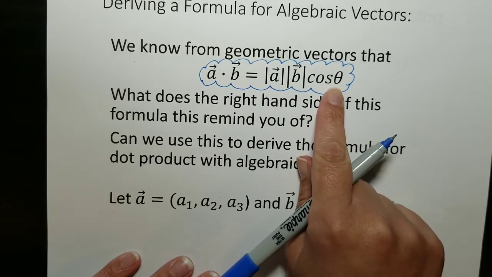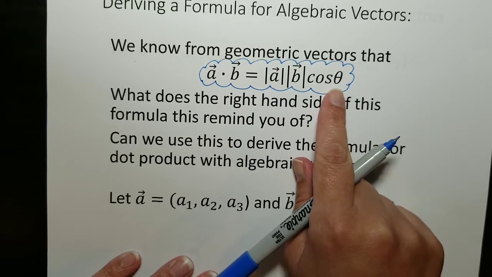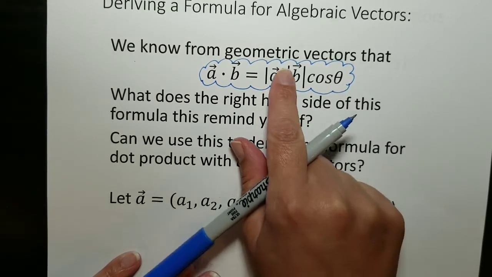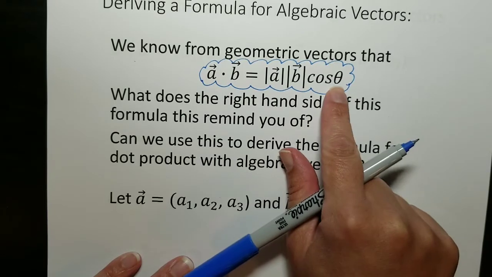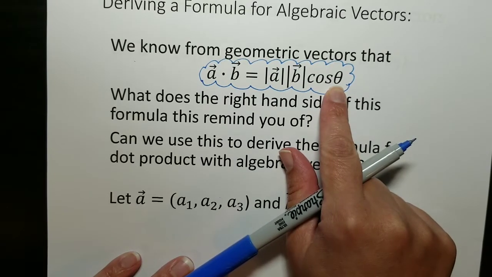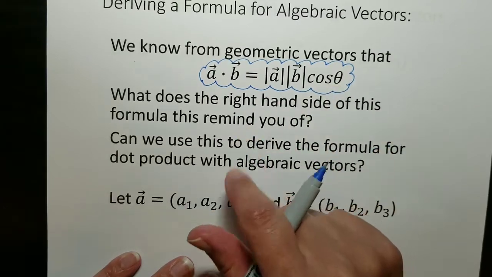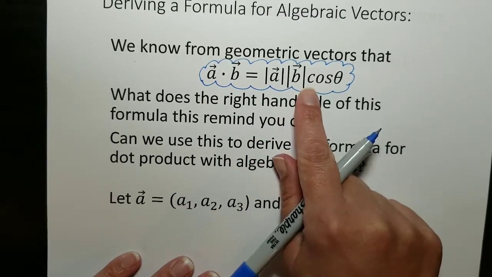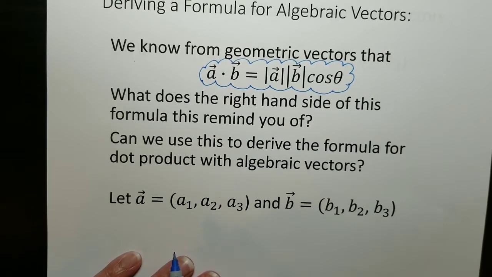And remember that that gave us a measurement of how well those vectors were working together. It's basically the magnitude of one vector times the amount of the second vector that's in the same direction as the first. So it's like the component of the second vector that's working along with the direction of the first vector.